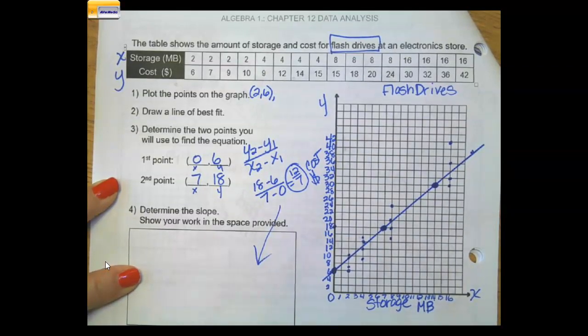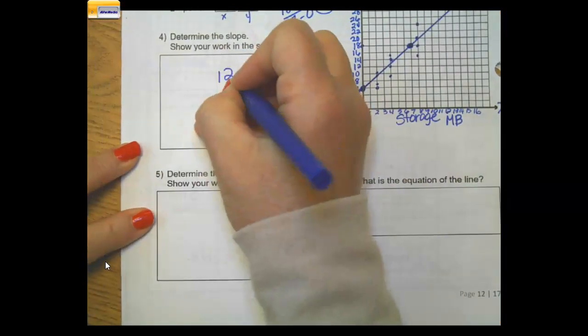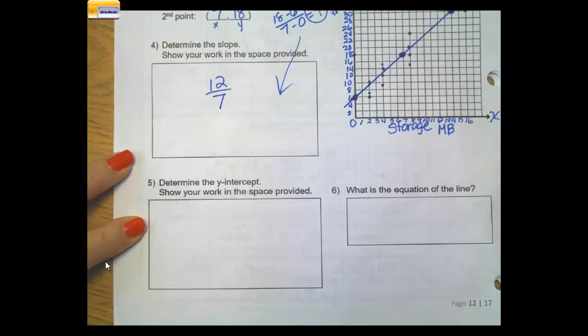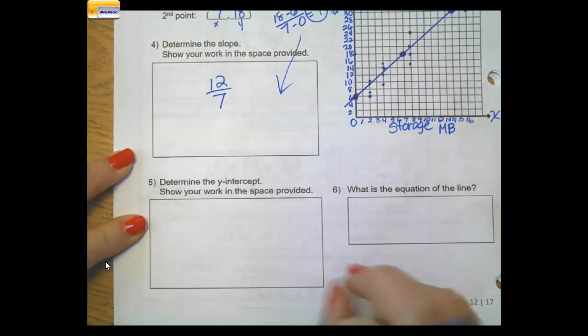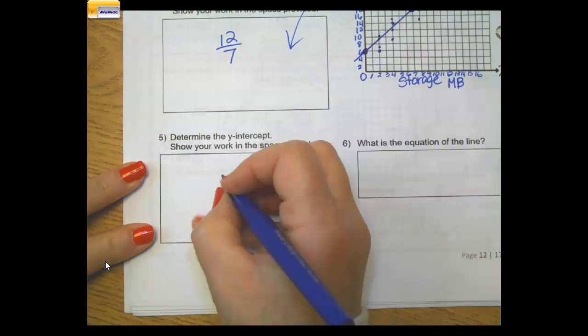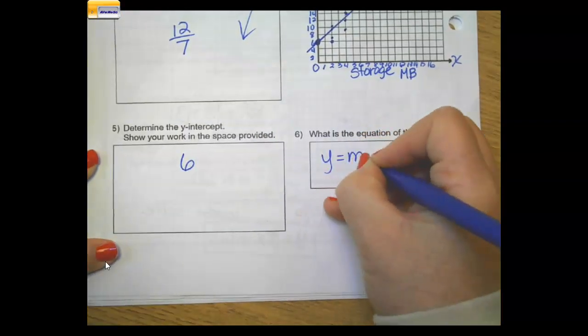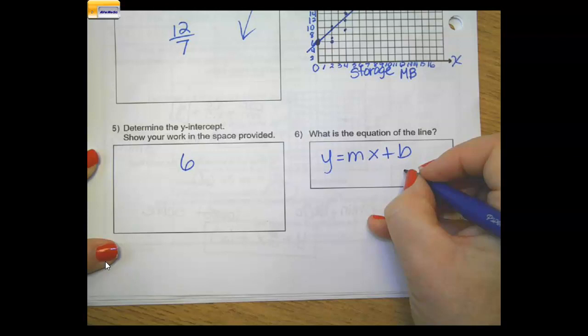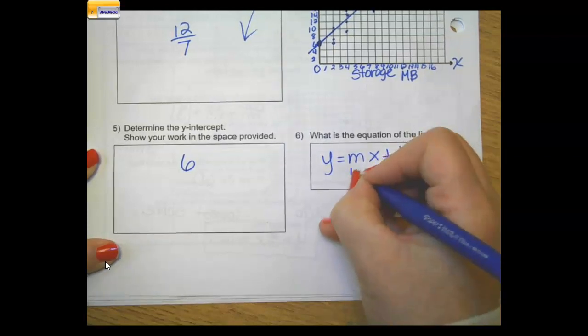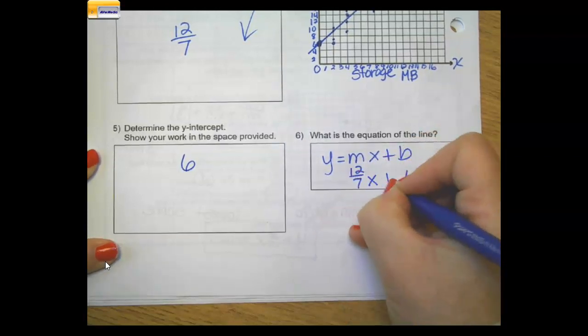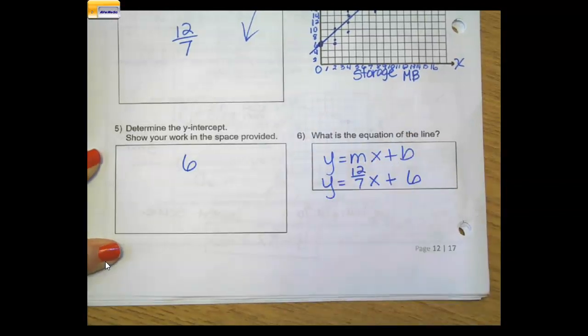Okay, so now I have my slope, which is 12/7. Yours could be very different than mine, but it's going to be very close to mine. I guarantee it. My y-intercept was 6. I didn't have to show anything. So my equation is y equals mx plus b. B is the 6, m is my slope, and then it's just inserting that.